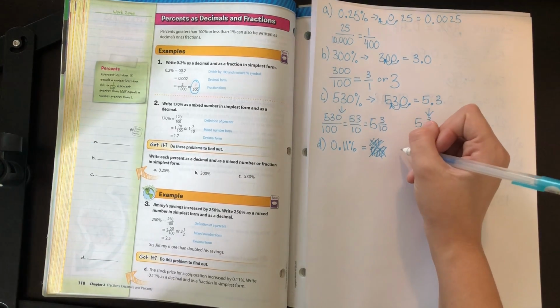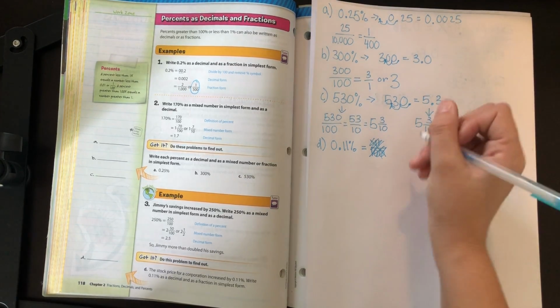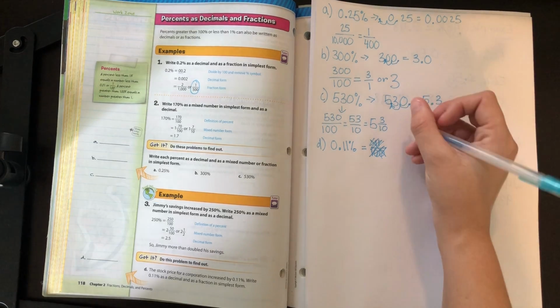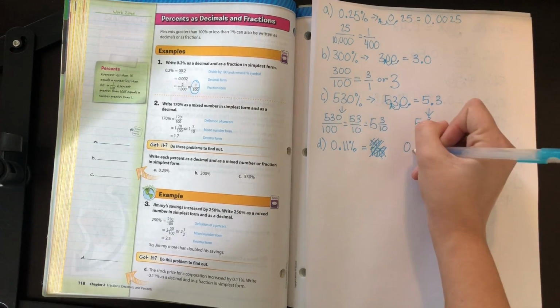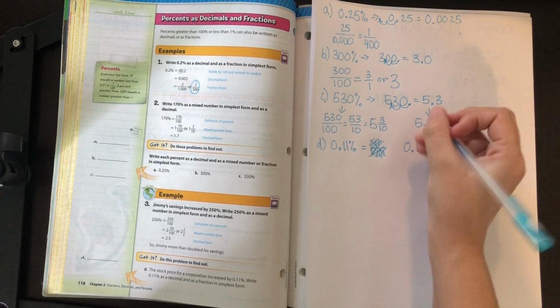So let's try this again. I'm actually going to start with the decimal form because that makes a little bit more sense in my mind. So we're going to drop our percent.